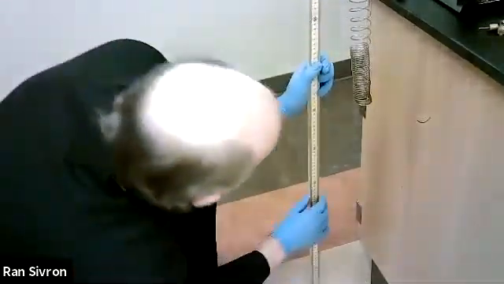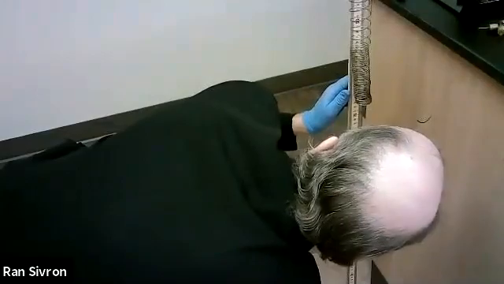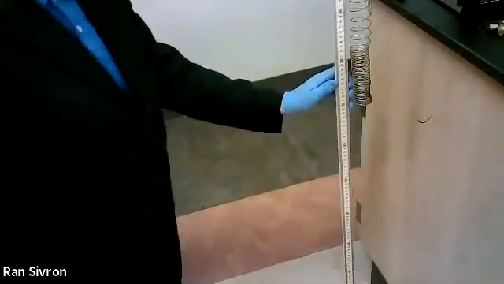Its top location is at 74.2 centimeters.